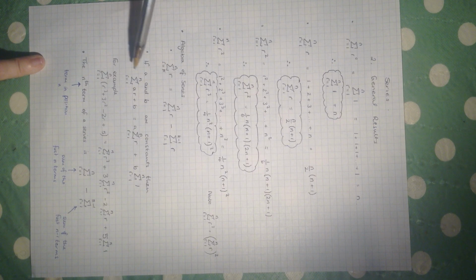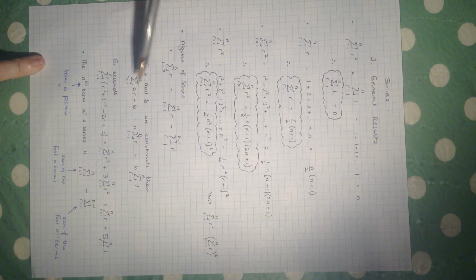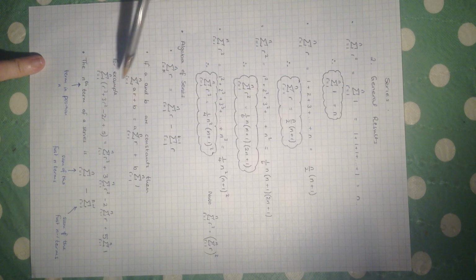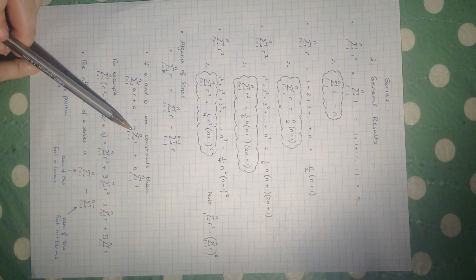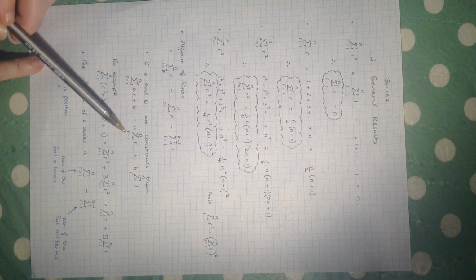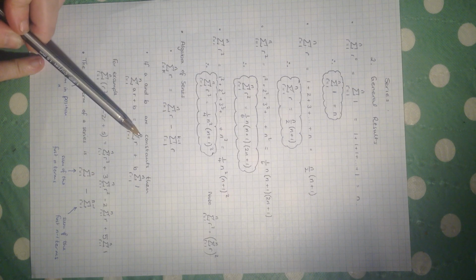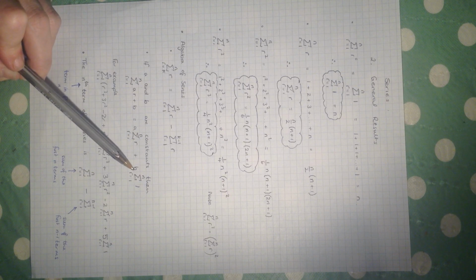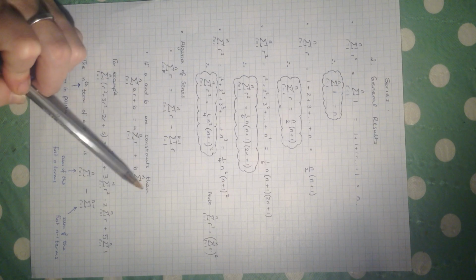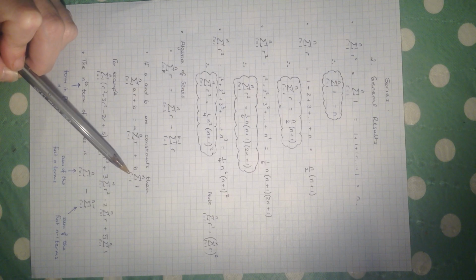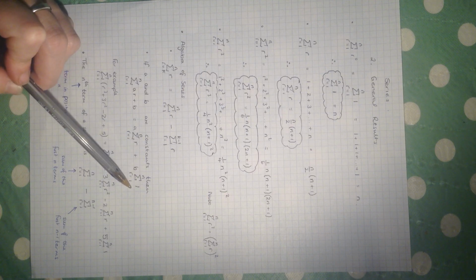Also, if a and b are constants, so if you had a lots of r plus b, you can split that up. The a can come out of the sigma, so a lots of the sum from r equals 1 to n of r, and then the b is the same as b times 1, so you can have b lots of the sum from r equals 1 to n of 1.